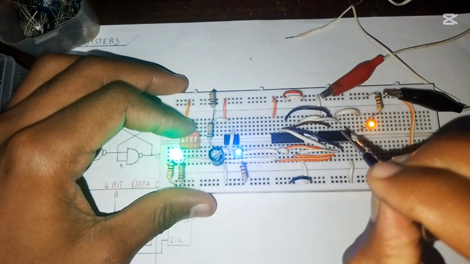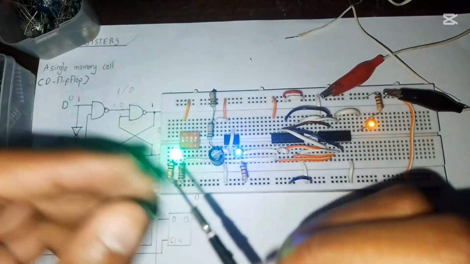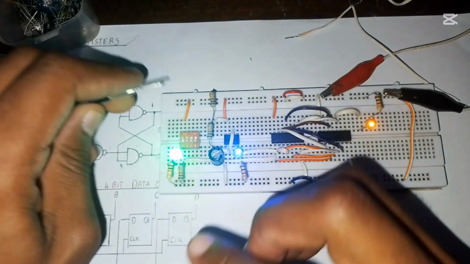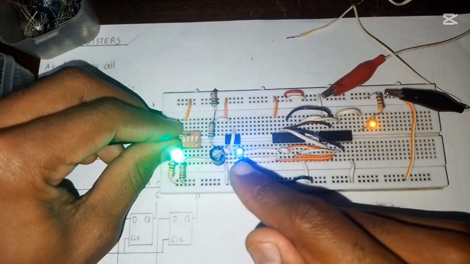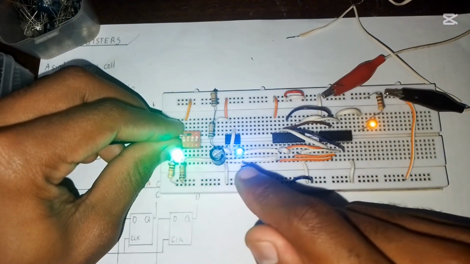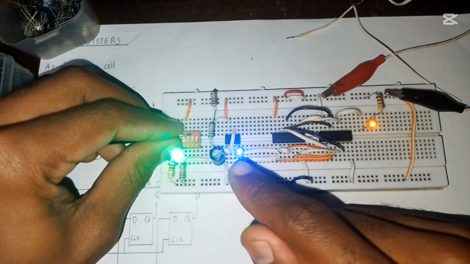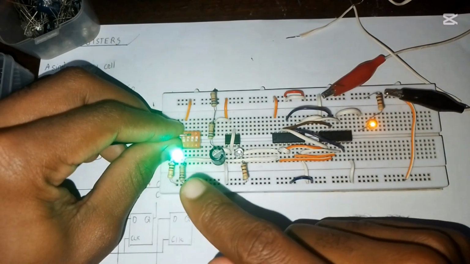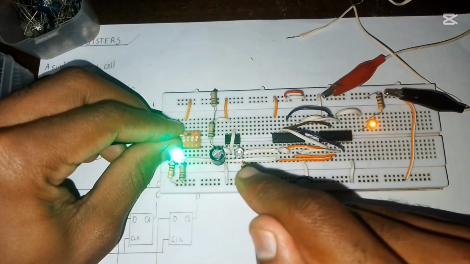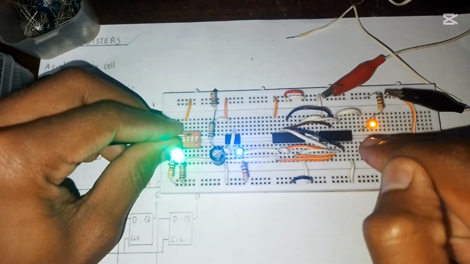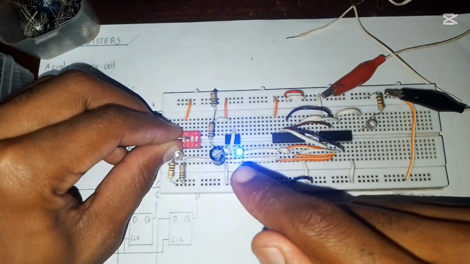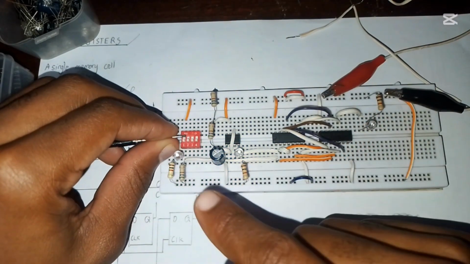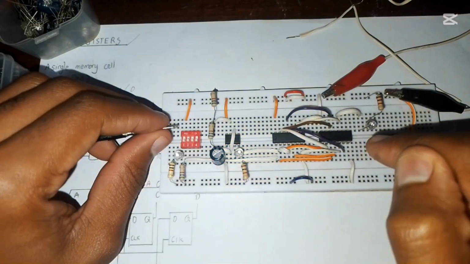Then if I want to store a 0, I will have to turn this off, and I'm still going to time it until the clock is high. I'm going to time the clock off, then turn it off. Then you're going to see it has to wait for the clock to change what was initially there. Like that, you see, it waits until the clock is high for it to change the output.